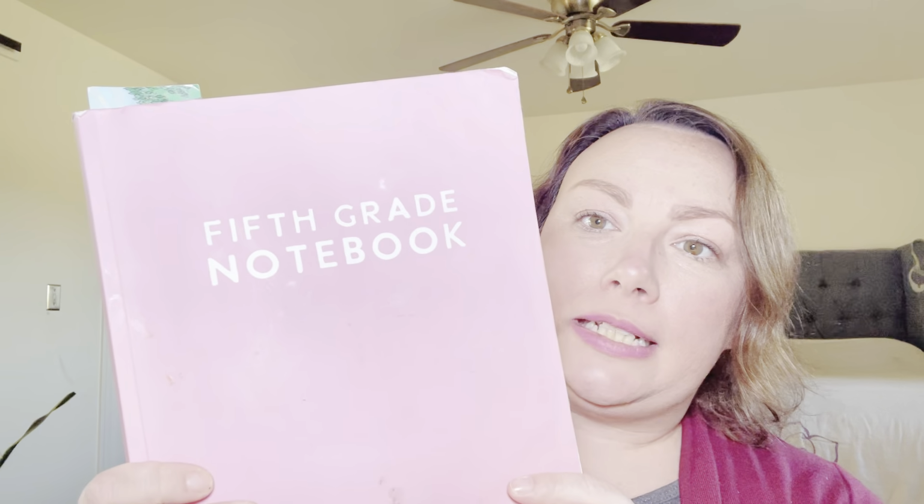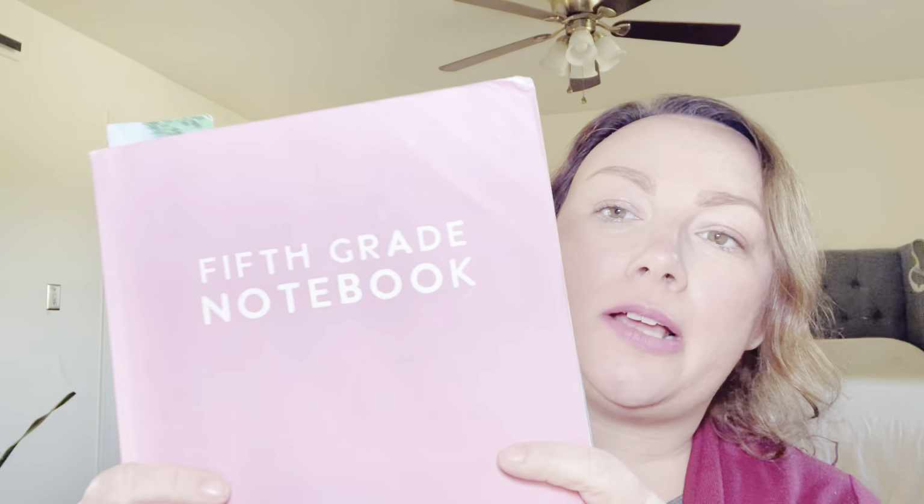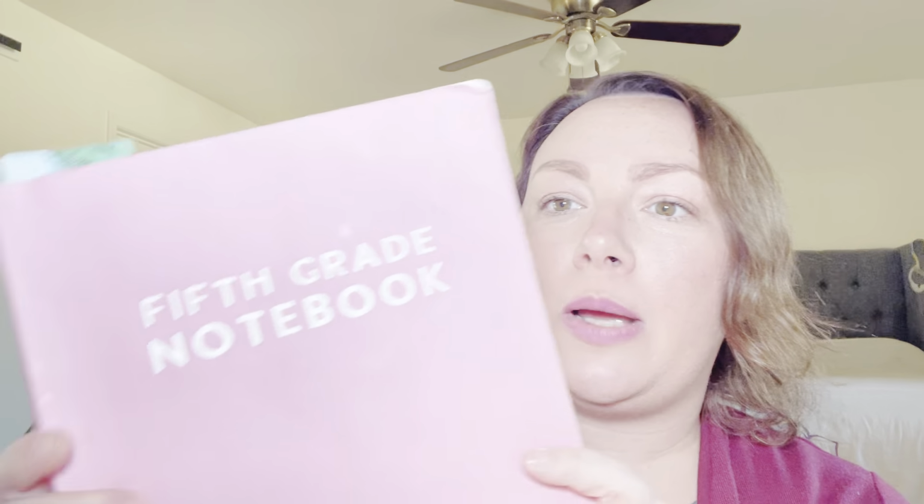We have these notebooks from School Nest. I really, really love her notebooks. She sells them on Amazon. She also has a storefront now. She's going to be selling some other stuff that you can buy directly from her soon. I don't think it's out yet. But these are just really nice notebooks. So I get a new one for my kids every year, and they have a rainbow of color options. So they get to pick the color. And so, I put a bookmark in.